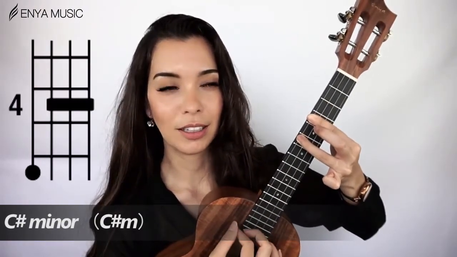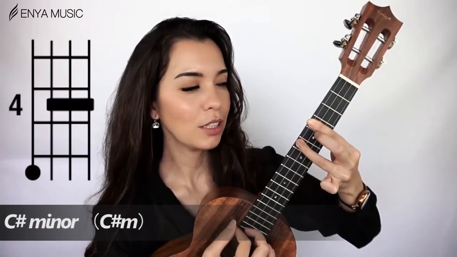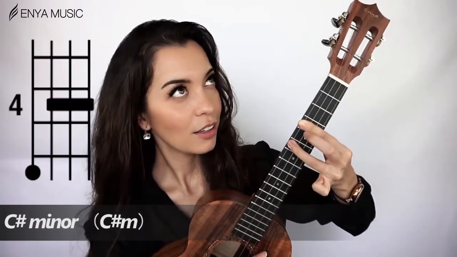It came out, I'm lucky. So this is what C sharp minor would sound like. Yeah, there it is. And that's what it looks like on a chord chart. So that's how you read chord charts.